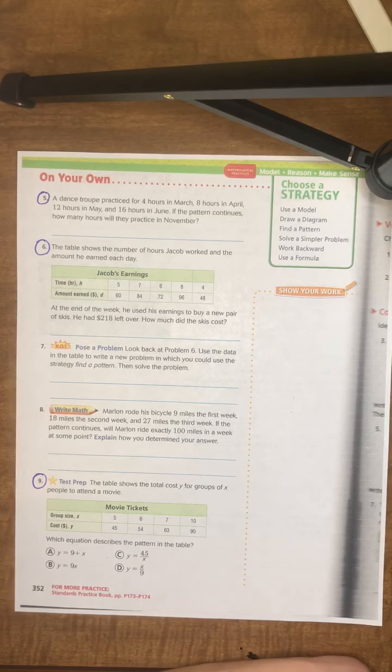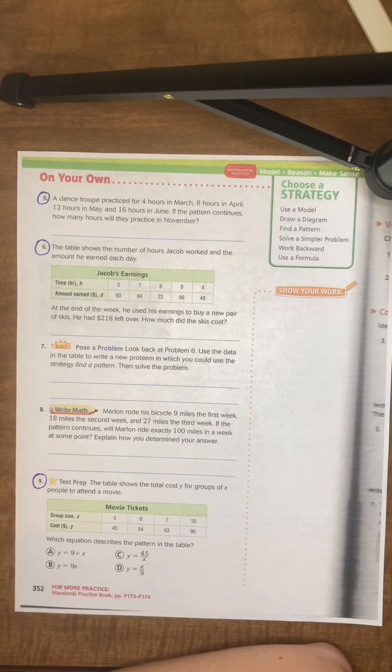Number 6, the table shows the number of hours Jacob worked and the amount he earned each day. At the end of the week, he used his earnings to buy a new pair of skis. He had $218 left over. How much did the skis cost? Number 9, the table shows the total cost Y for groups of X people to attend a movie. Which equation describes the pattern in the table?